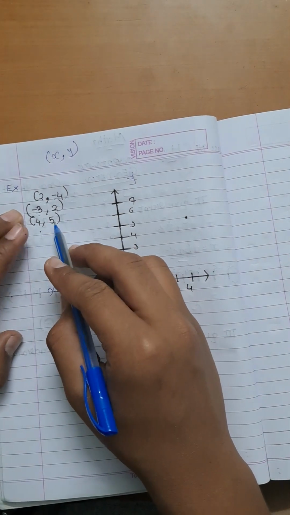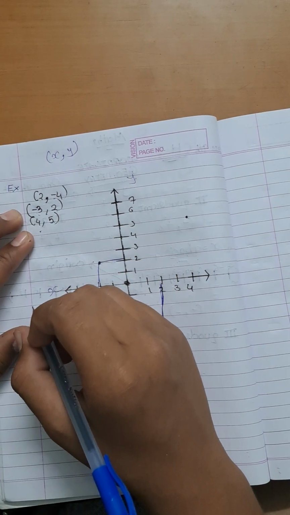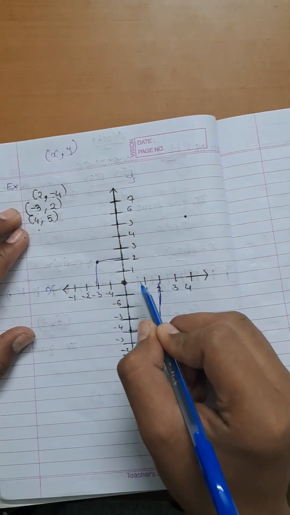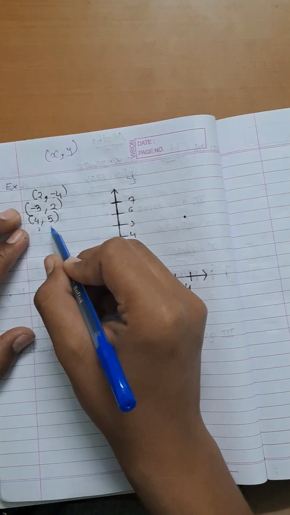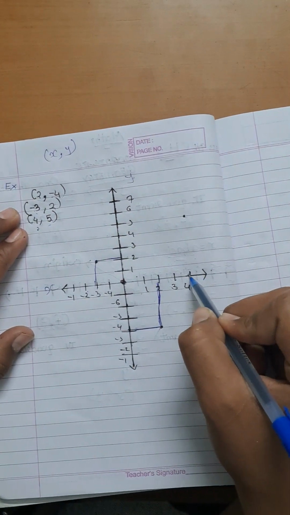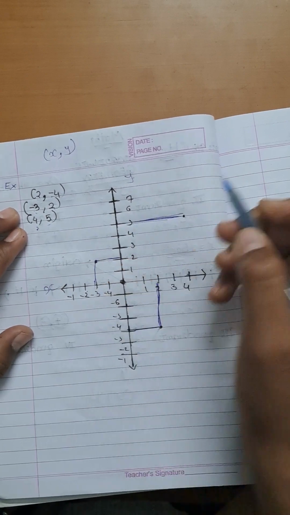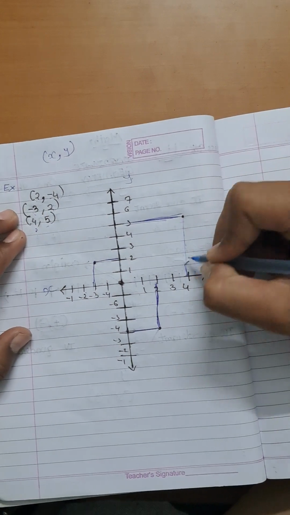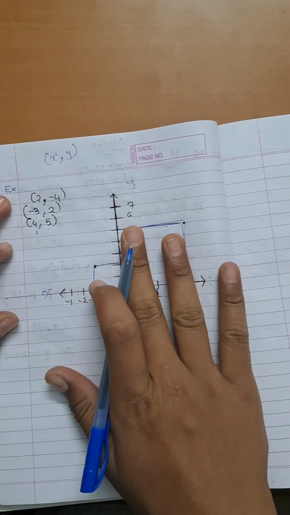4, 5. So what will be the answer? Both are positive, that means x and y both are positive. 4 is x and 5 is y, so 4 is here and 5 is here, so we will join both of them. Okay, here are some examples.